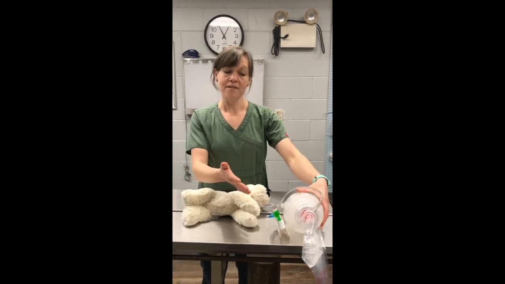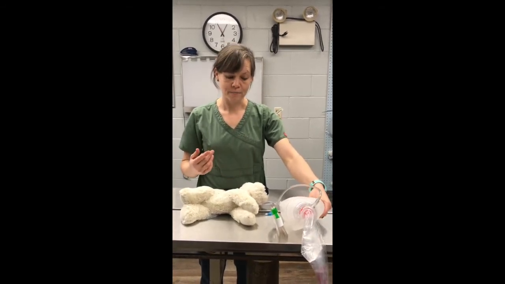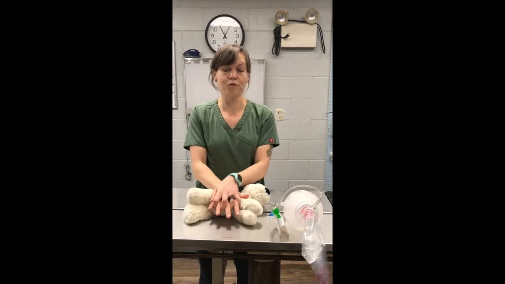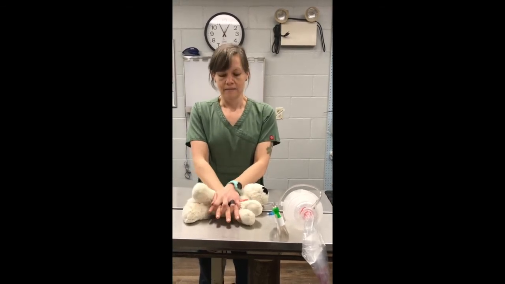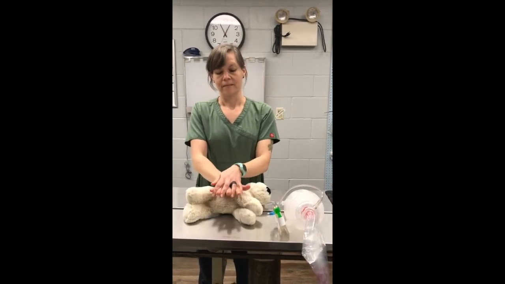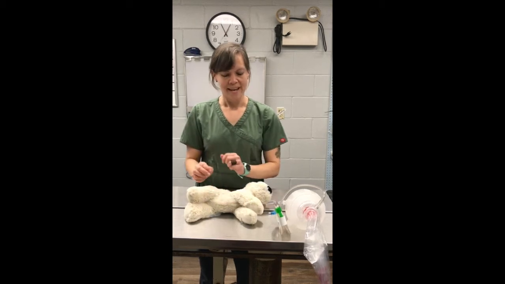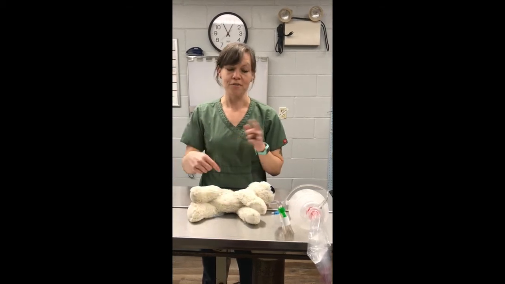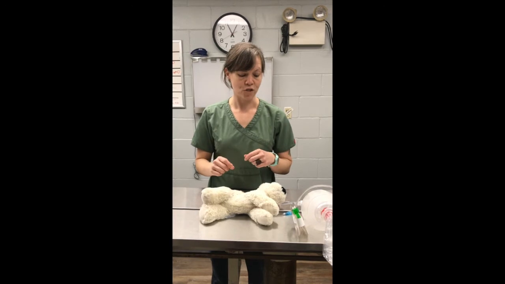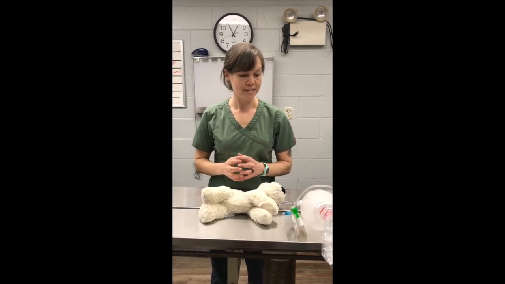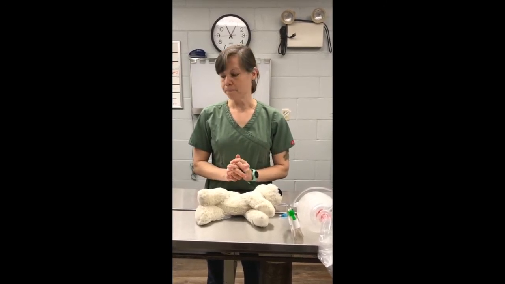So if you have someone else, ideally they are giving 10 breaths per minute while you are compressing for 2 minutes, 100 beats per minute. And then you can switch out with someone else. You can trade jobs after 2 minutes after you've checked. And that is your basic CPR. And hopefully your patient starts showing signs of life again soon.